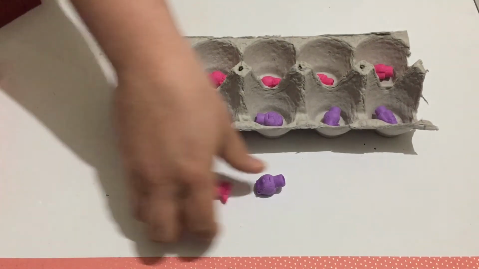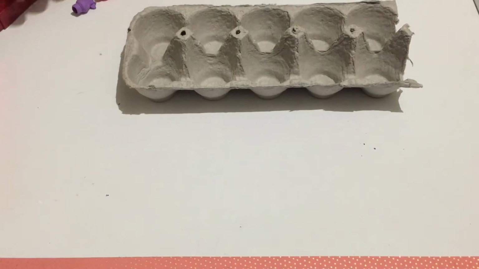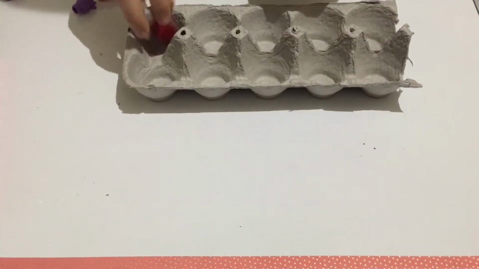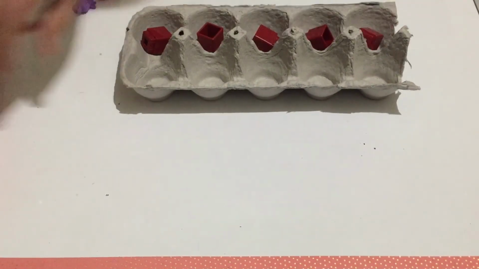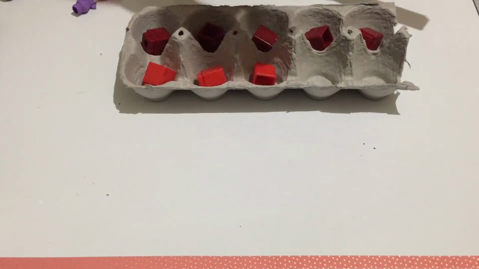All right, let's use a different type of object. Remember, you can use all different types of objects. So we're going to use an object that we might have in our house or our classroom. We're going to use some cubes. All right, so let's get our group of 10. Count with me. 1, 2, 3, 4, 5, 6, 7, 8, 9, 10.